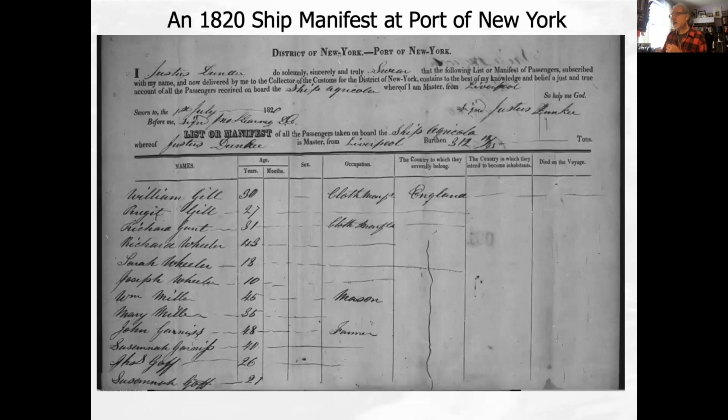And here's an early manifest at the Port of New York in 1820. As you can see, it gives you just that basic information. And surprisingly, the handwriting is pretty good, so you can actually read it. So there's not much you can get from this, except you do get the age. So if you're looking for this person in England, you can perhaps find him by that. So 1820, that means he was born about 1790.